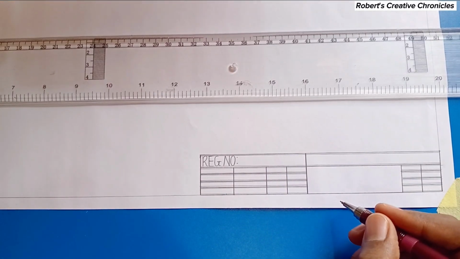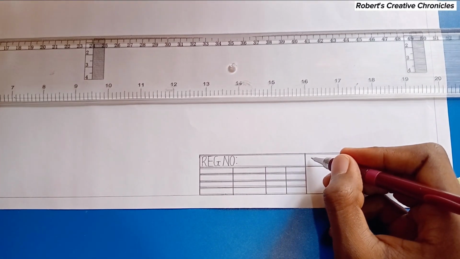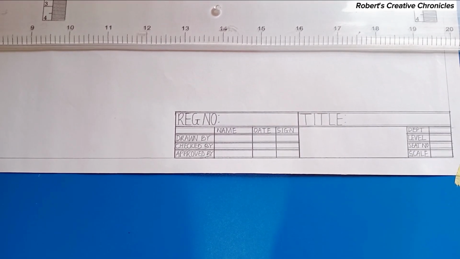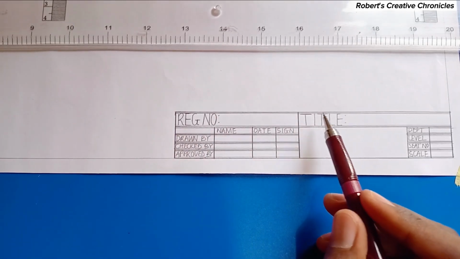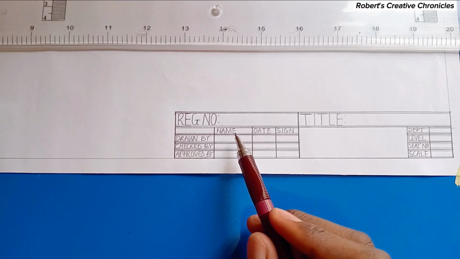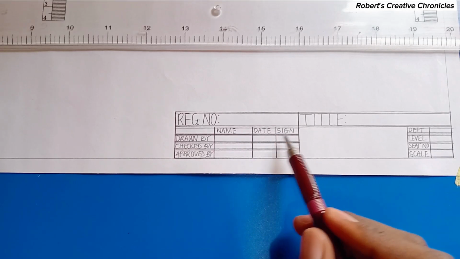Here is the title. Here is the name, the date, and the signature.